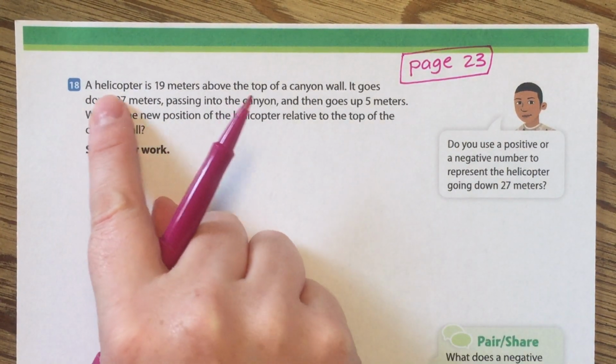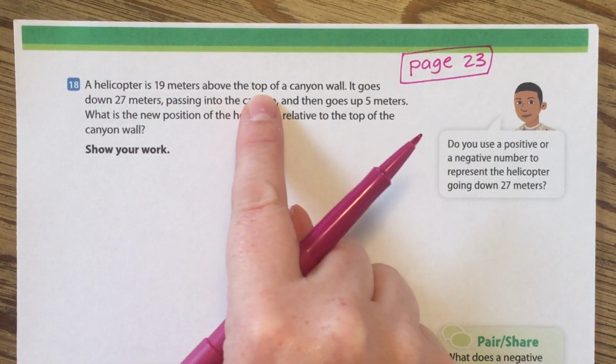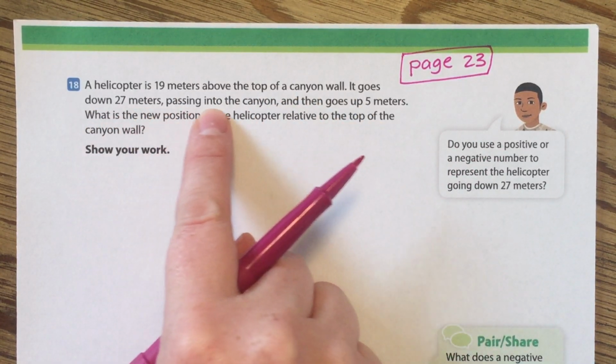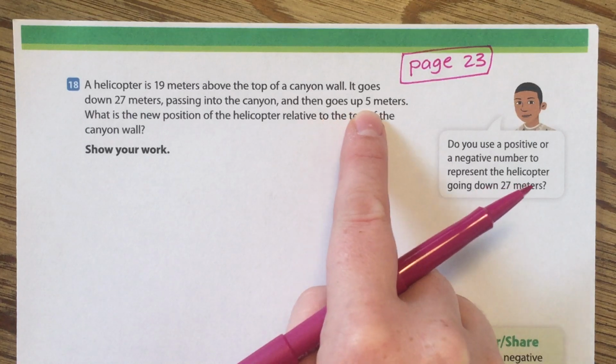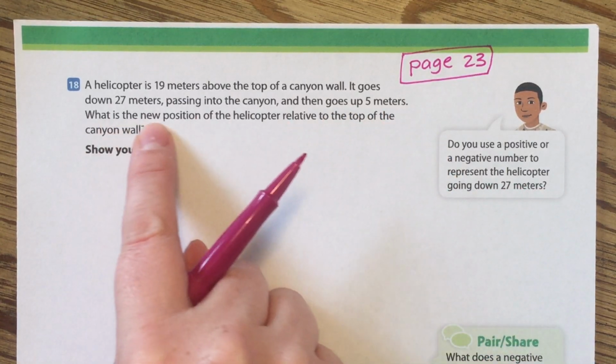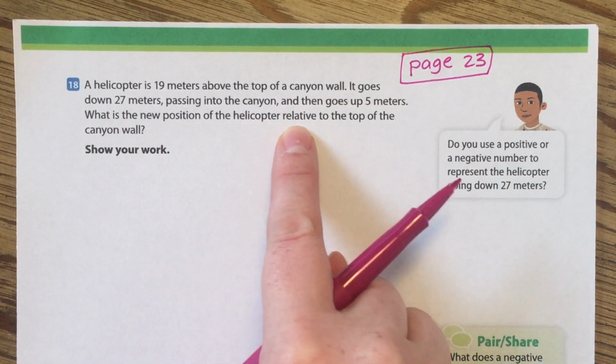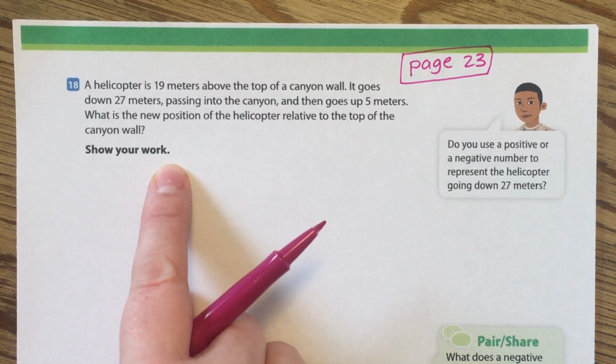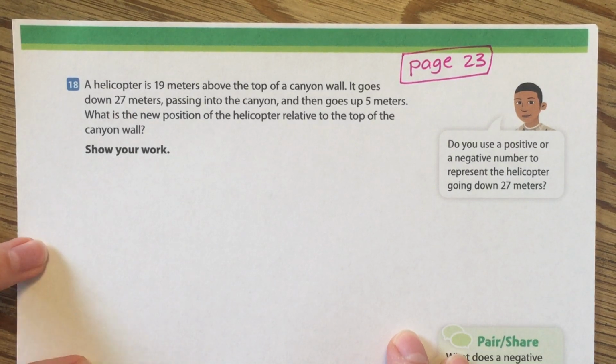Number 18 says, a helicopter is 19 meters above the top of a canyon wall. It goes down 27 meters, passing into the canyon, and then goes up 5 meters. What is the new position of the helicopter relative to the top of the canyon wall? Show your work. So we have a lot of stuff going on in this problem.